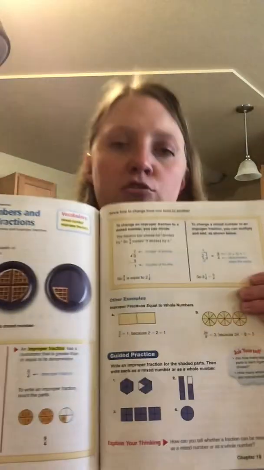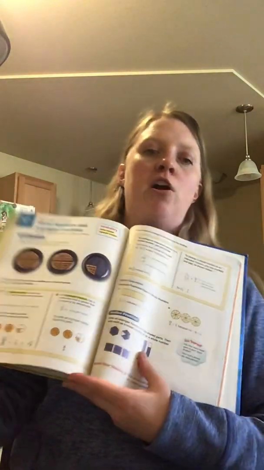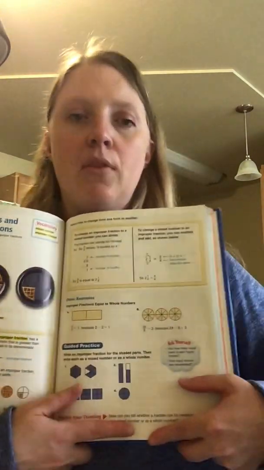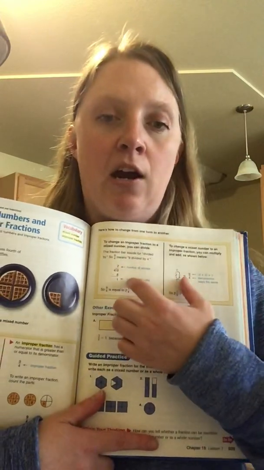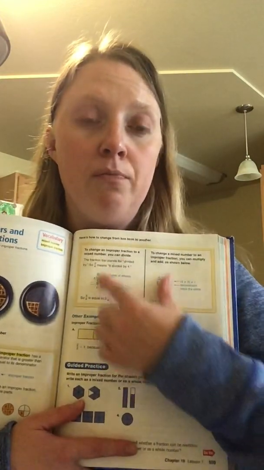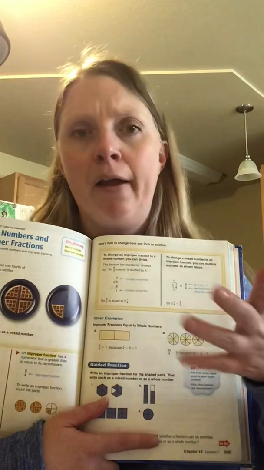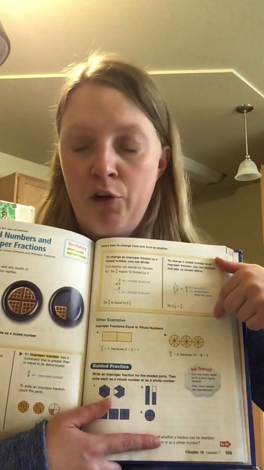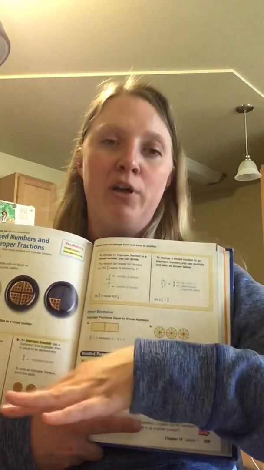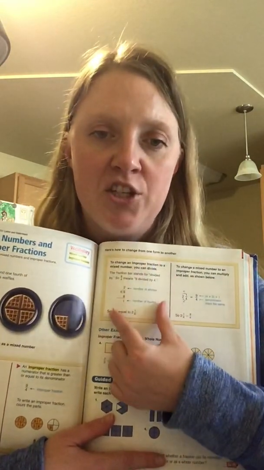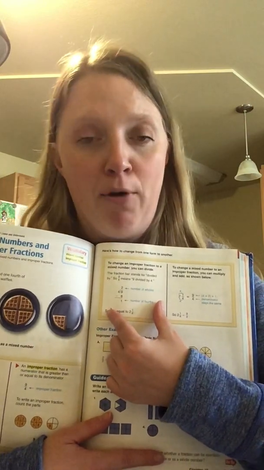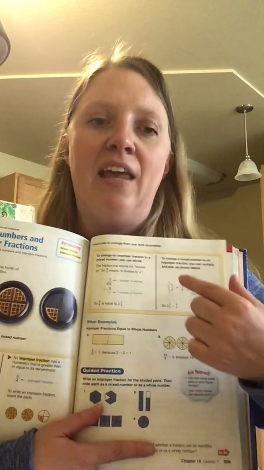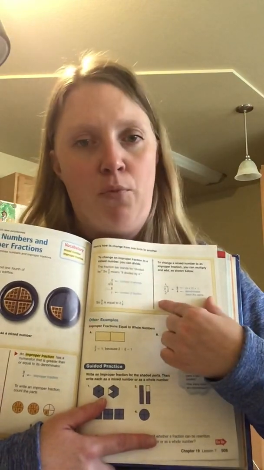Okay, so in your book, please turn to page 509. It's where you started working yesterday. This box up here is one that you might want to refer back to, kind of like when you look back at notes in your notebook. It is going to be very helpful for you, and it is what I'm going to demonstrate today. The first section shows you how to change an improper fraction into a mixed number, and over here it's turning a mixed number into an improper fraction. I'm going to demonstrate how to do that.